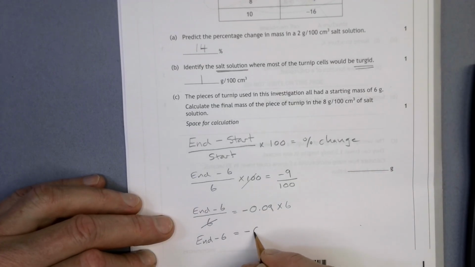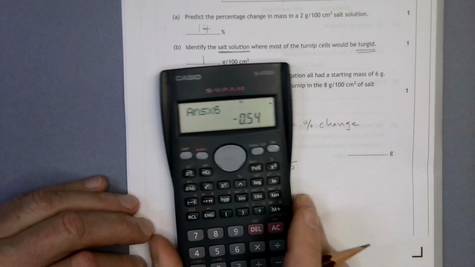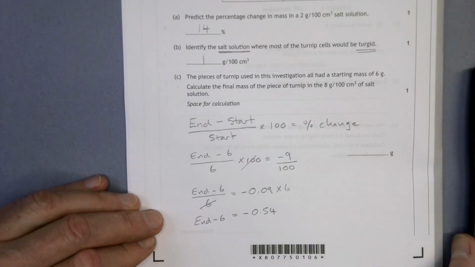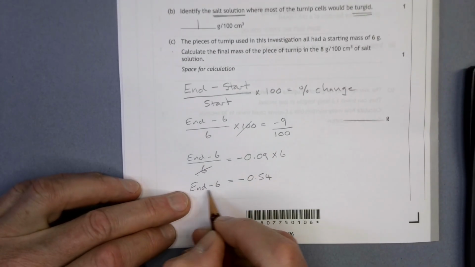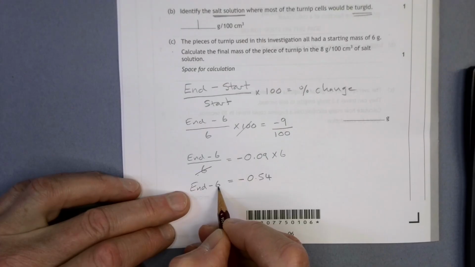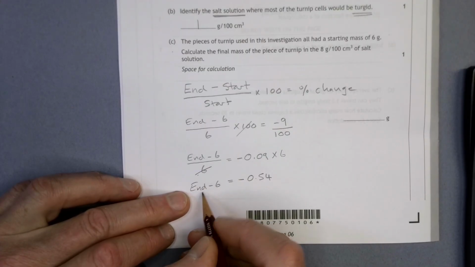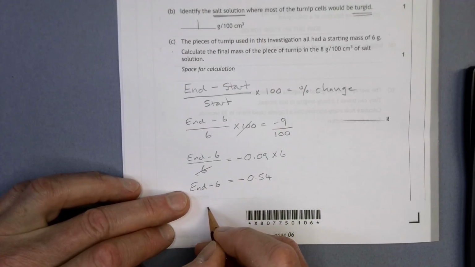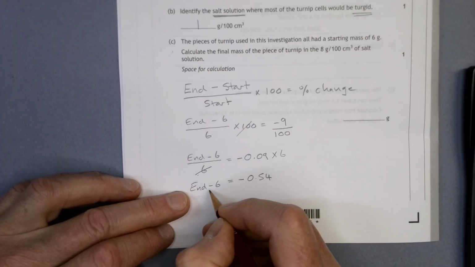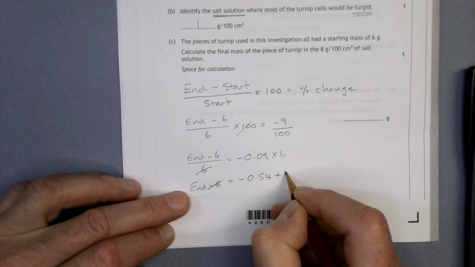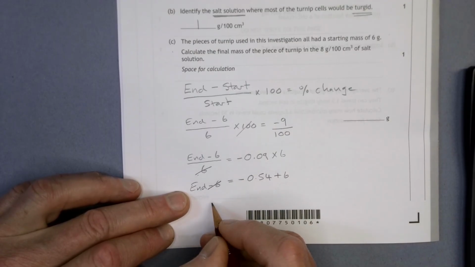0.54, so minus 0.54. Don't lose your minus sign. Okay, good. Now we're subtracting 6 from this side. In order to get that n on its own, we need to add 6. So I'm going to cancel that and add 6 over here. We have to do the same thing to both sides of the equation.